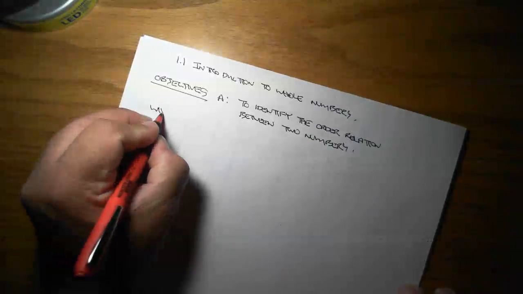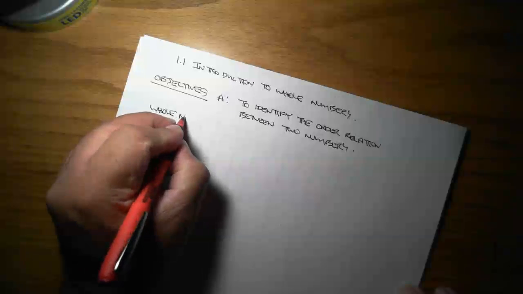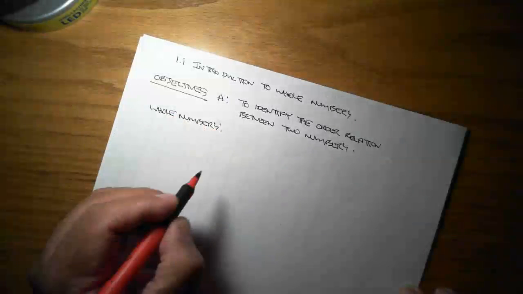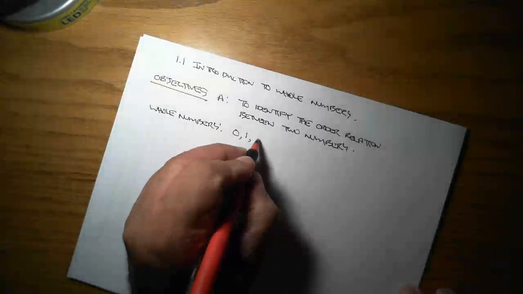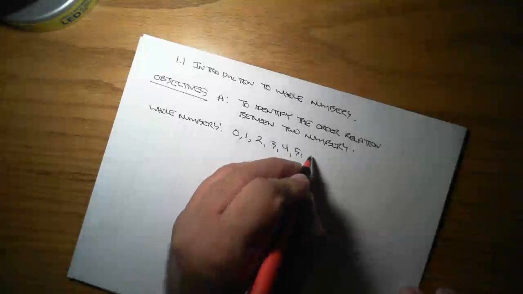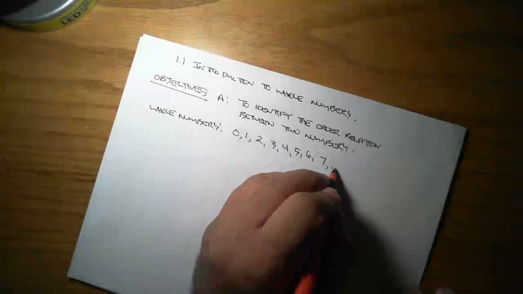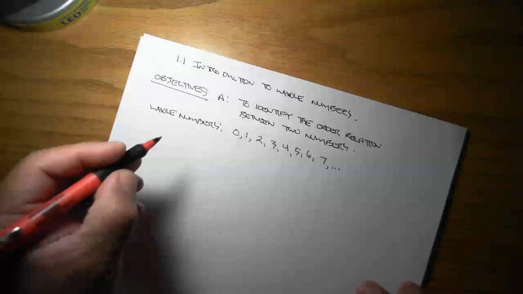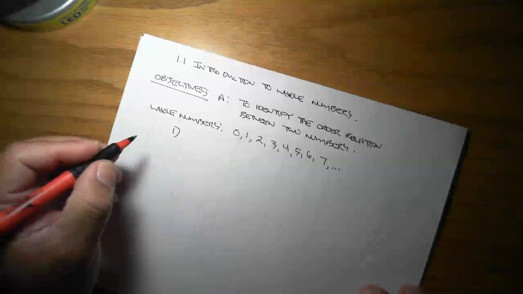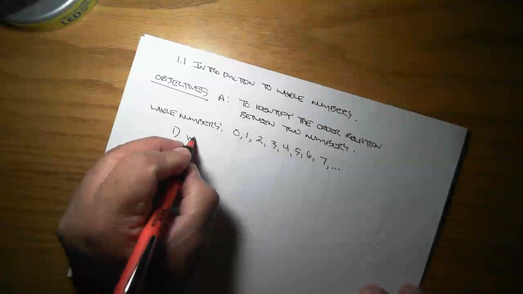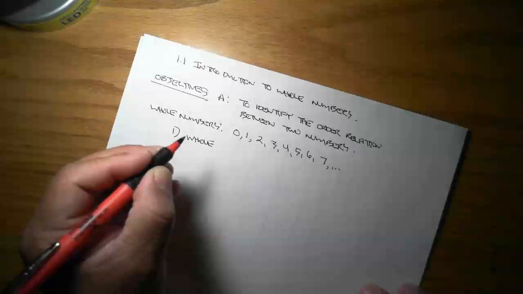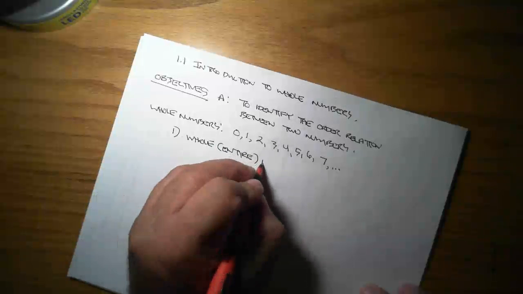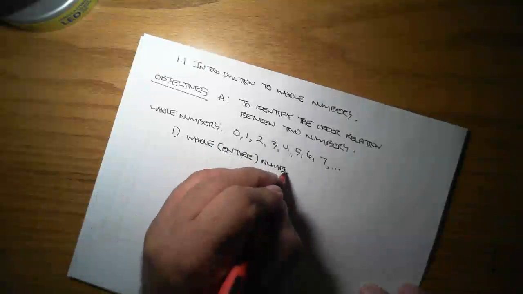So whole numbers are the following. You have 0, 1, 2, 3, 4, 5, 6, 7, and so on. The 3 dots mean and so on. So there are two characteristics of a whole number. The first characteristic of a whole number is that it is a whole, that is to say, an entire number. Okay, it's not part of a number.